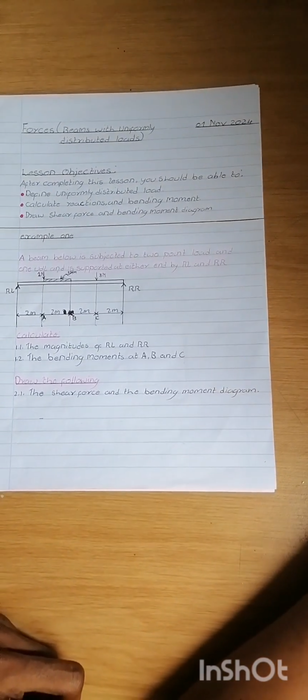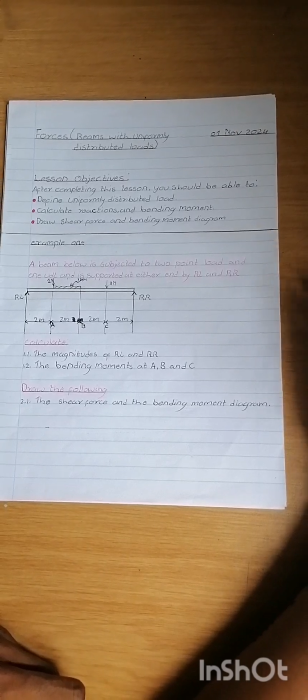Now, without any waste of time, let us take a look at the first example and solve it. Example 1 says that the beam below is subjected to 2 point loads and 1 UDL, and it is supported at either end by RL and RR, as shown here on this problem.